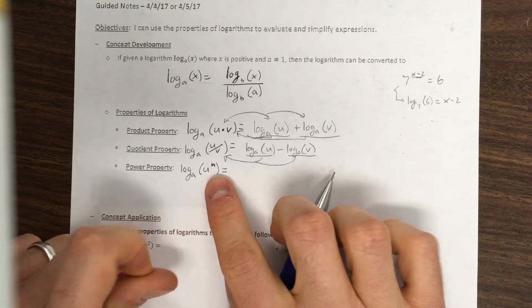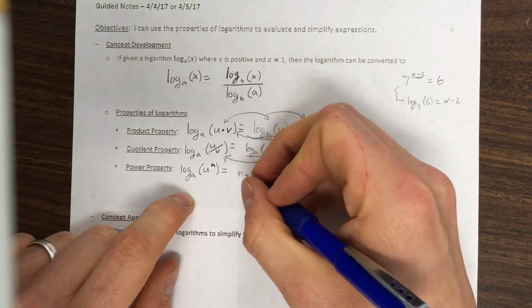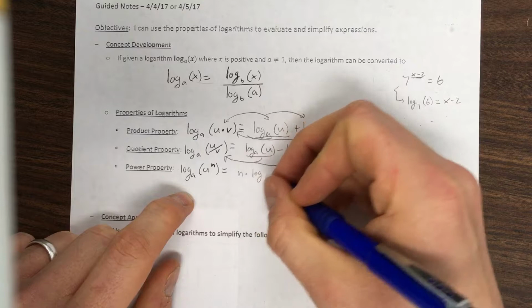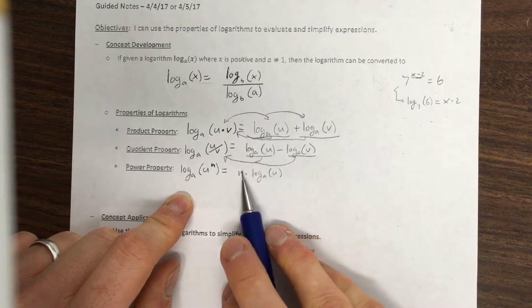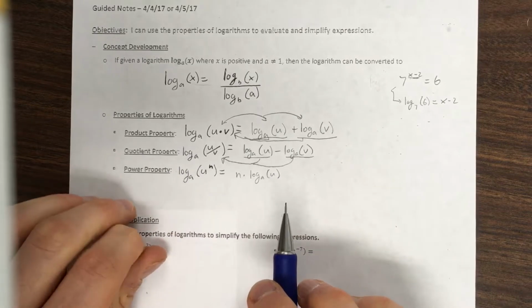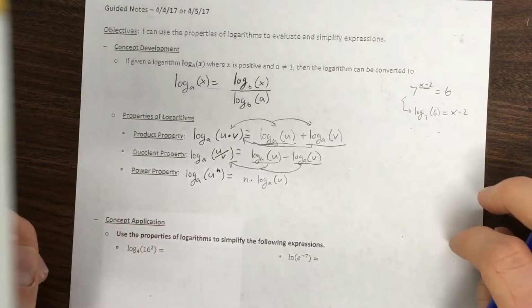And then here, if we have something raised to a power within our logarithm, we can write that in front of our log and get rid of the exponent. So we take the exponent here, move it in the front, and that's a property that we can use as well.